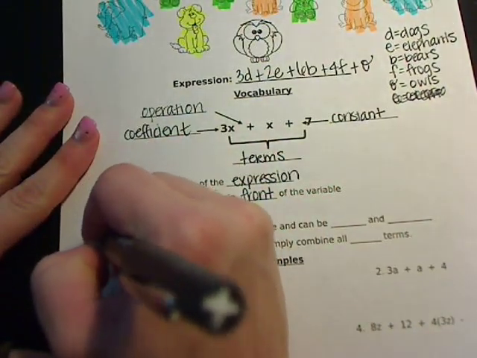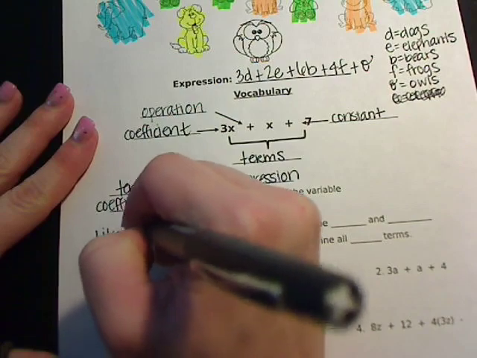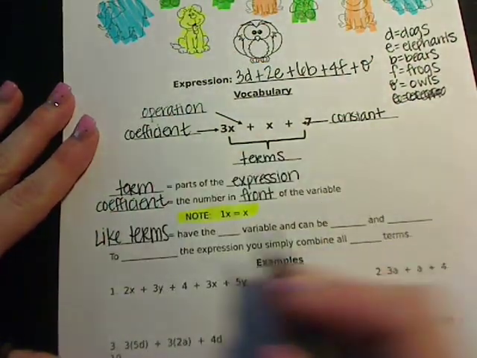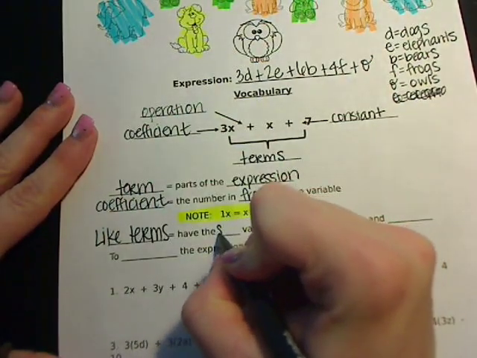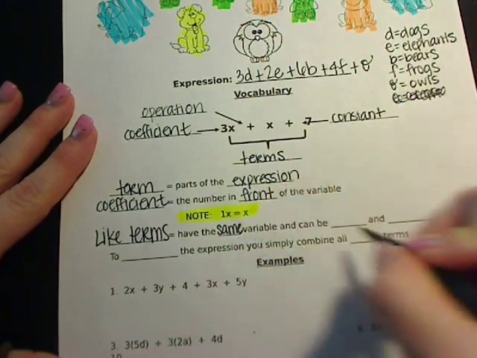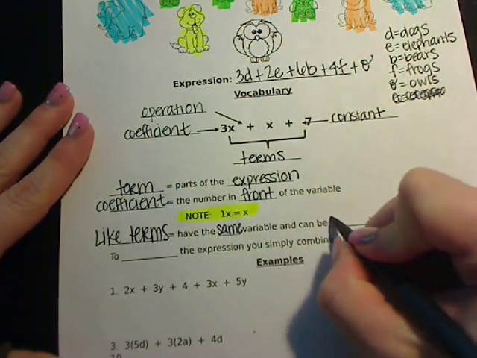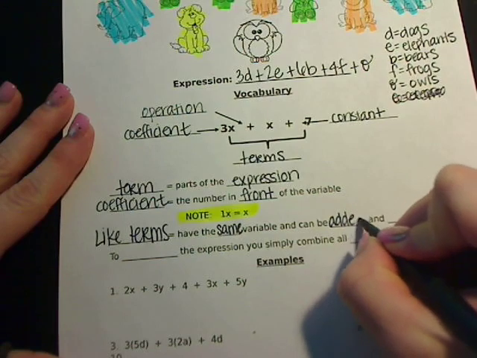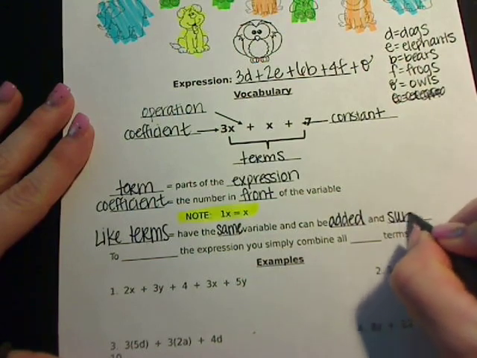The next vocab word is like terms. Like terms have the same variable and can be added and subtracted.